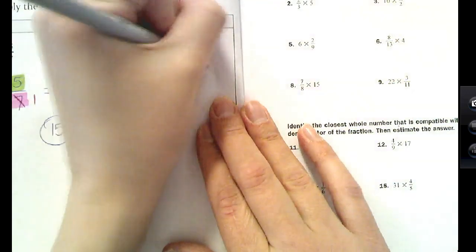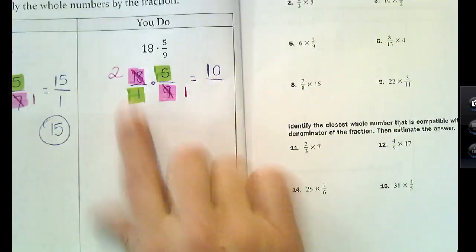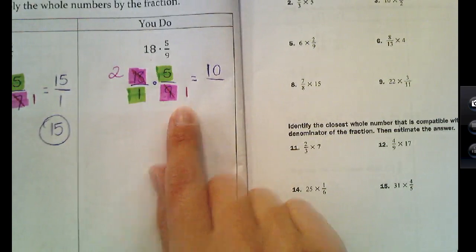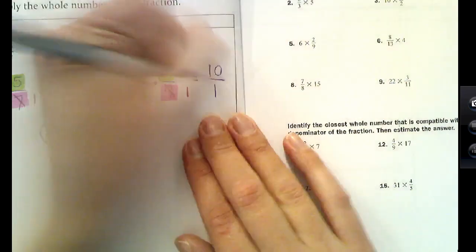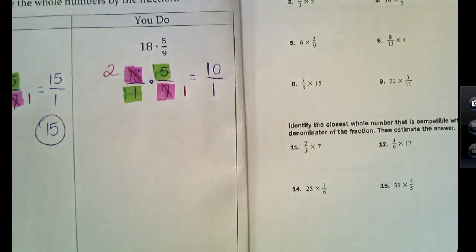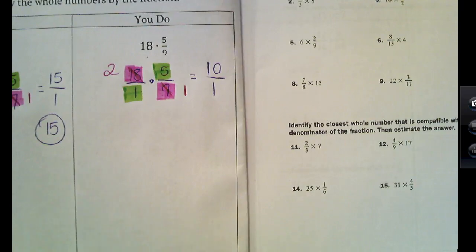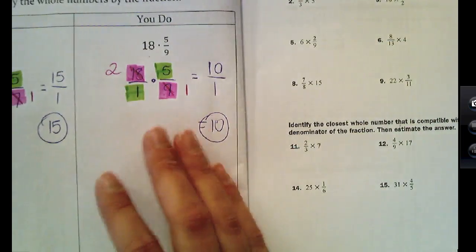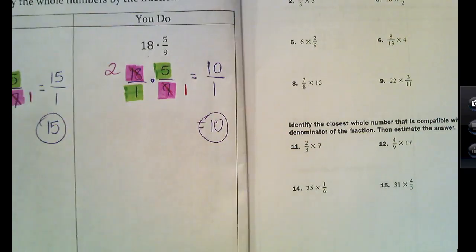Very good. And we're going to do the denominator together as well. So in your denominator, what's 1 times 1, class? 1. Very good. And who can do step 3? Simplify if possible. What do I get when I simplify? 10. Very good. So your final answer here is 10. And that's all we have to do for 7-1.